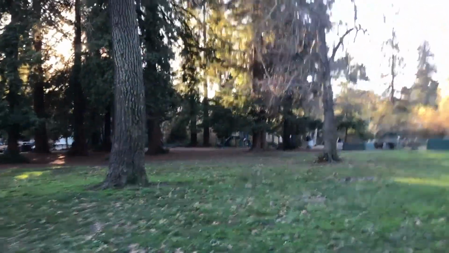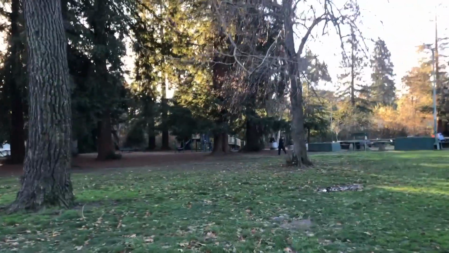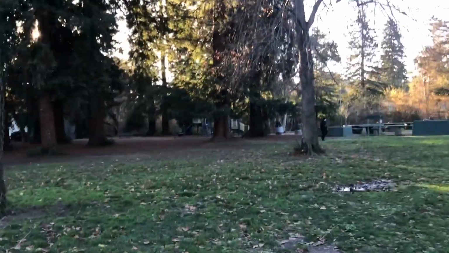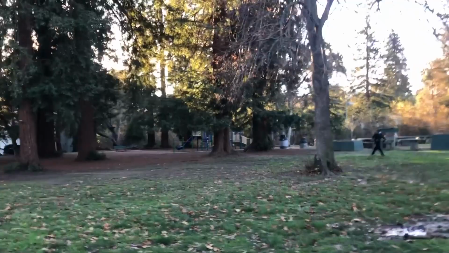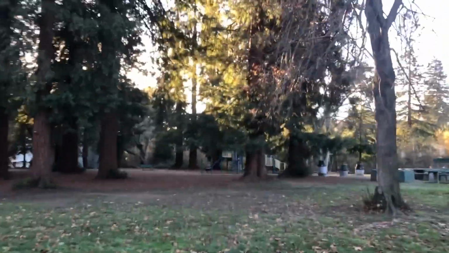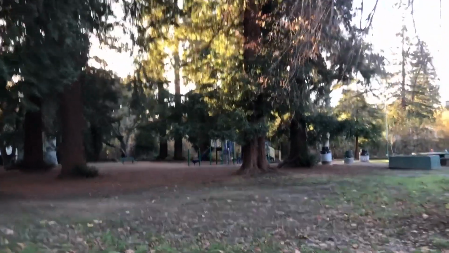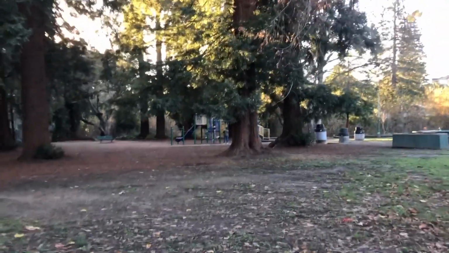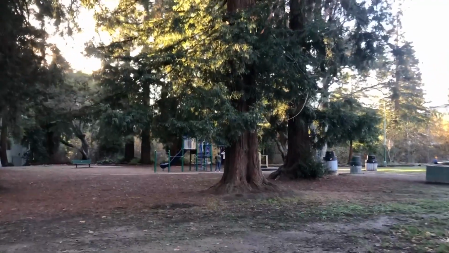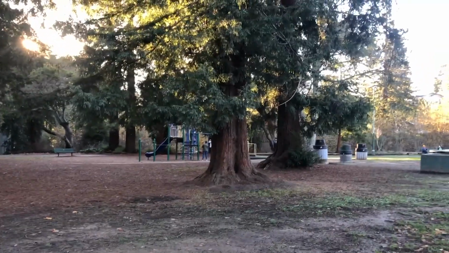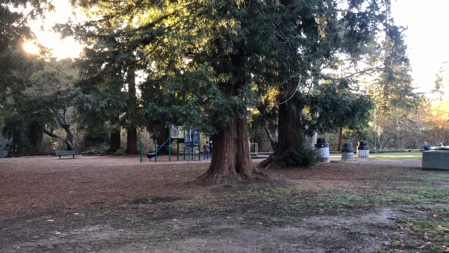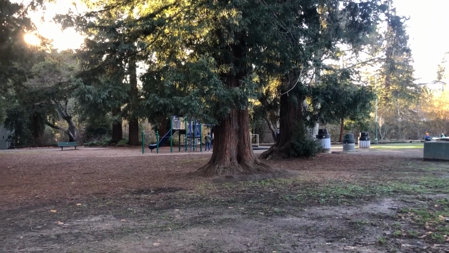So now we're making our way towards this very tall tree, which you can see in front of us here in the video. And as we get closer, we'll get a better look at it. What do you notice about this tree? What do you wonder? Go ahead and write down some ideas in your journal.